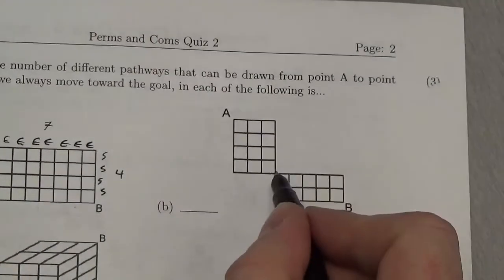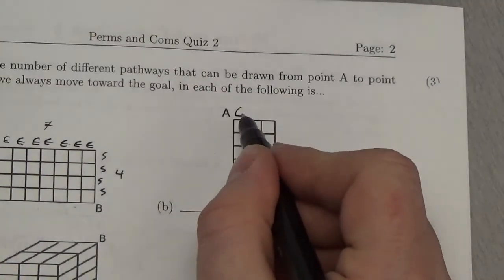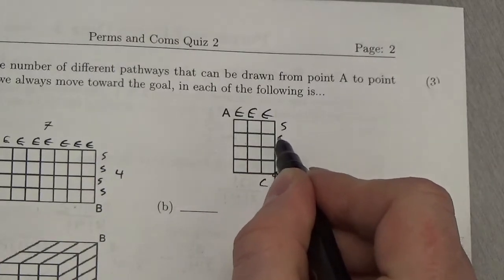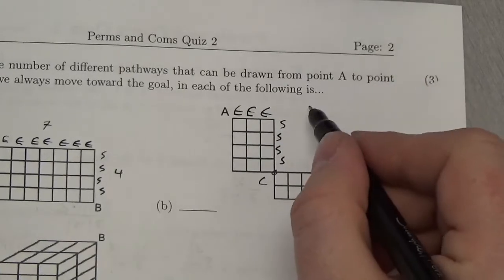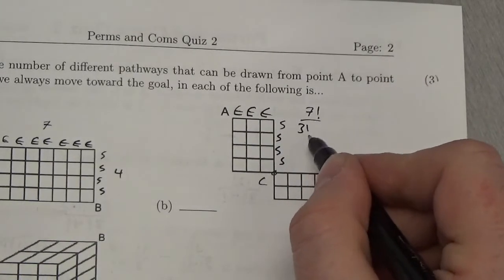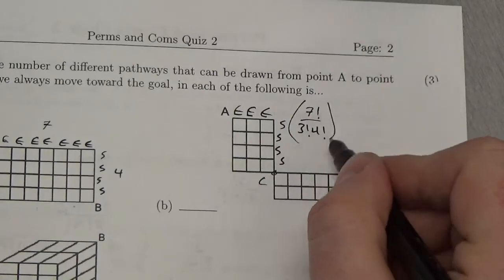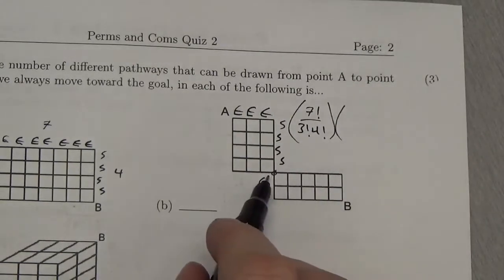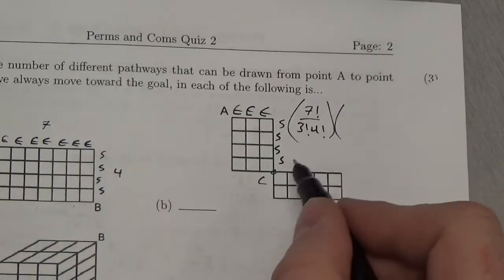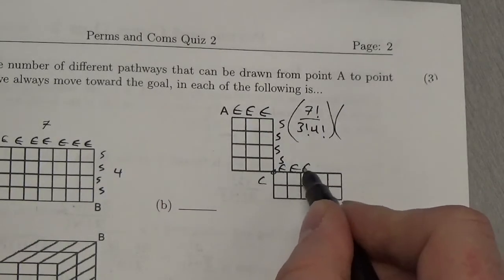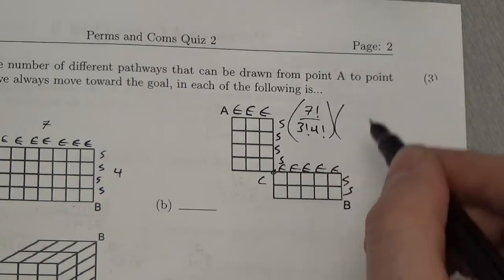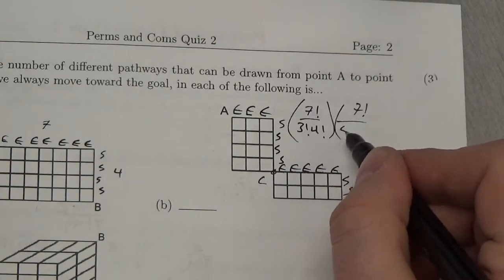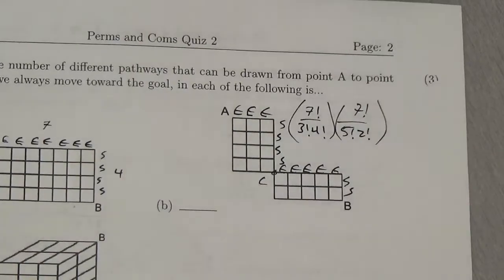Over here, I've got this in-between point here, C, so this is going to be east, east, east, south, south, south, south. So that's 1, 2, 3, then 1, 2, 3, 4, so it's going to be 7 factorial over 3 factorial, 4 factorial. And then I have to multiply that because this is an AND thing. I have to do them together. So this has got to be E, E, E, E, E. So 1, 2, 3, 4, 5, 1, 2, south, south. So 7 factorial over 5 factorial, 2 factorial. Okay, that's how we'll figure out that one.